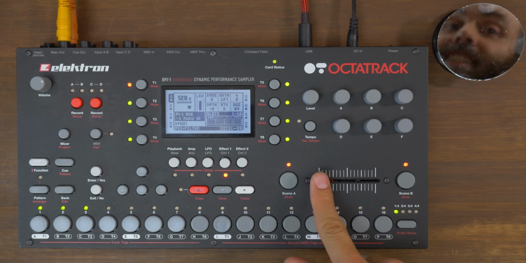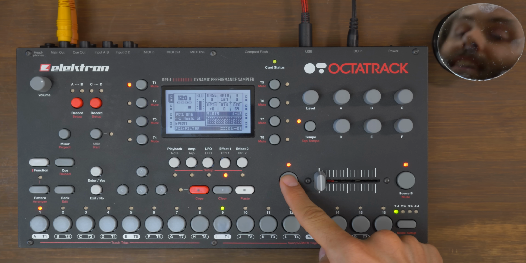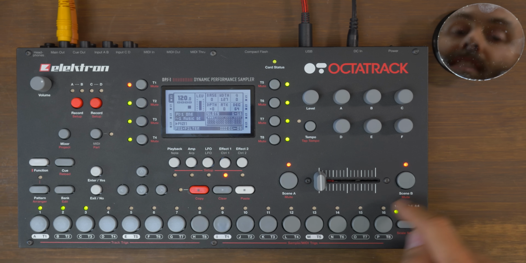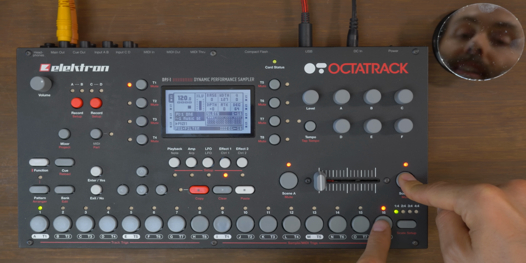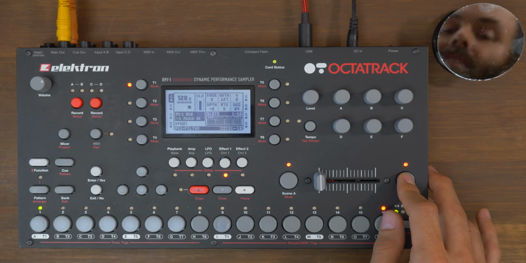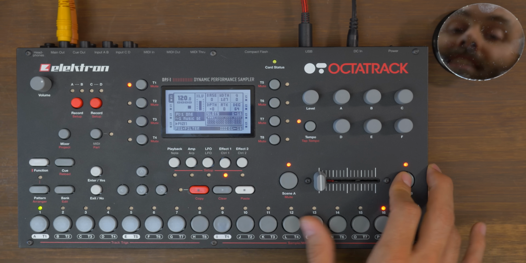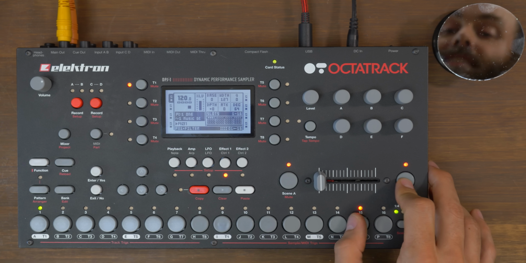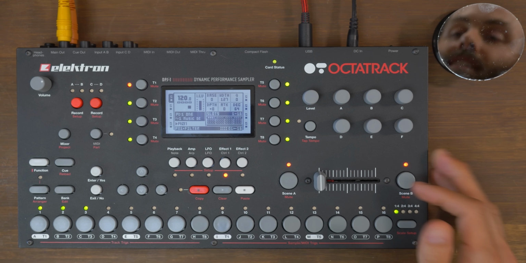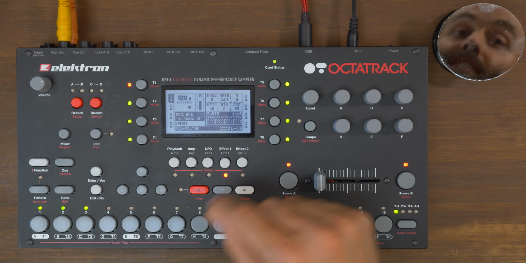And this is the scene slider. Scene A could be like scene 1, for instance. Scene B could be like scene 16, for instance. I'm usually putting the most important scenes here when I'm performing, so I could access them with one hand. So let's do scene 16 is going to be that filter sweep.